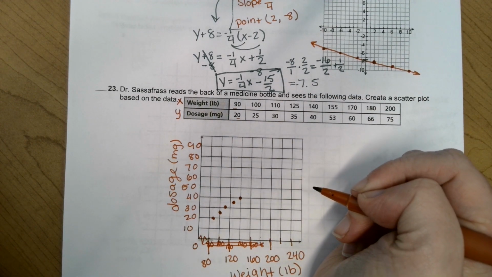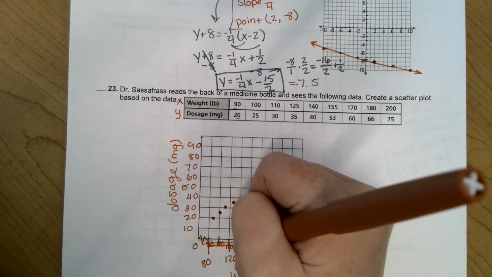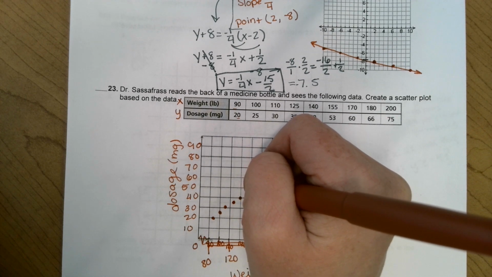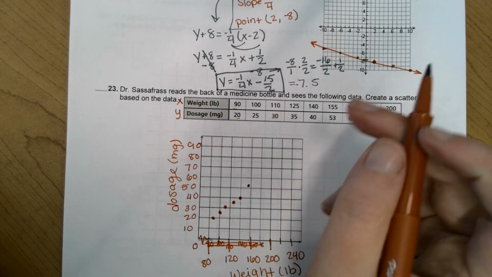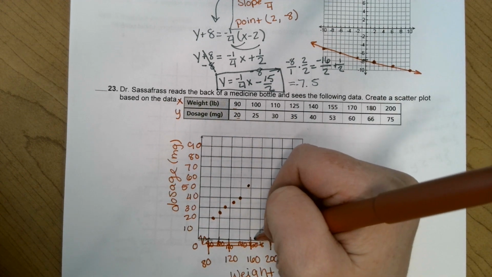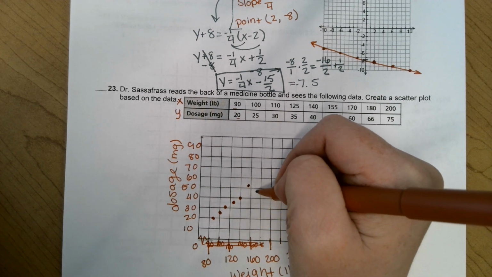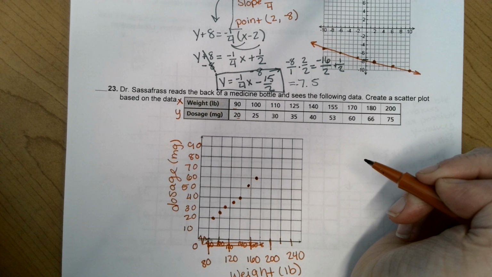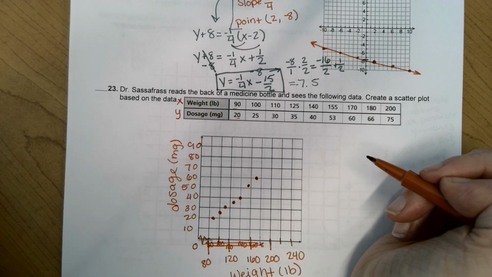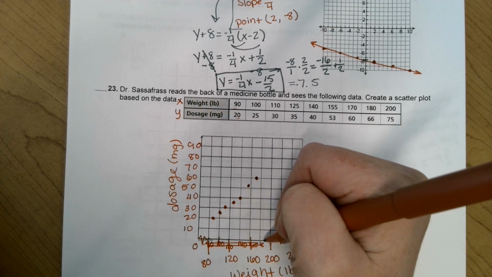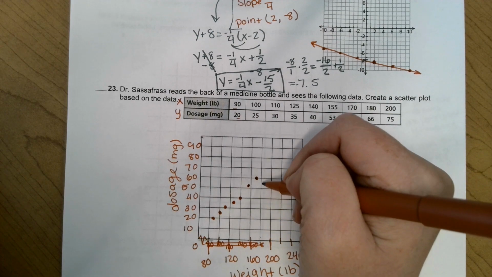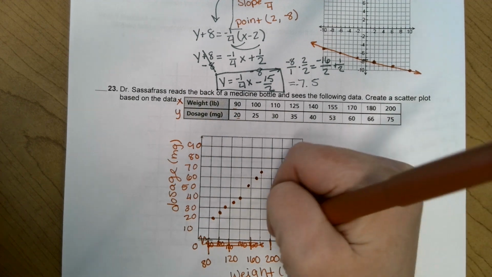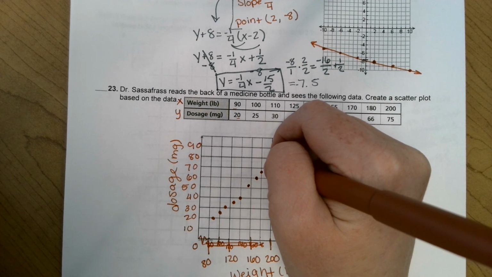At 155, it's at 53. At 170, it's at 60. At 180, it's at 66. And at 200, it's at 75.